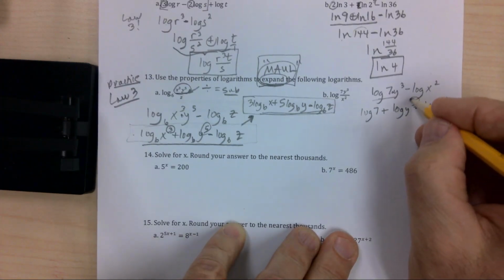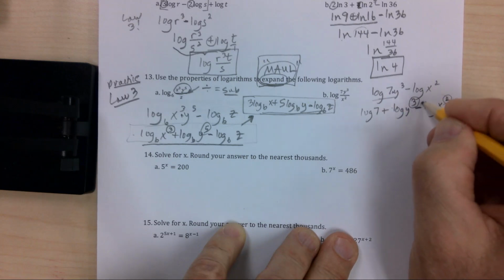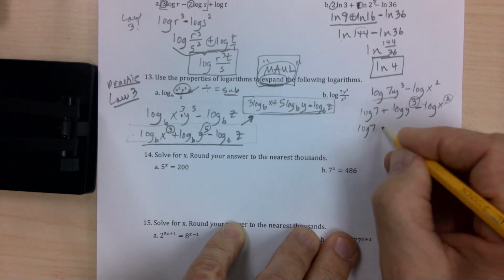Look for law 3, bring that in the front. Look for law 3, bring that in the front. This thing's just stuck.